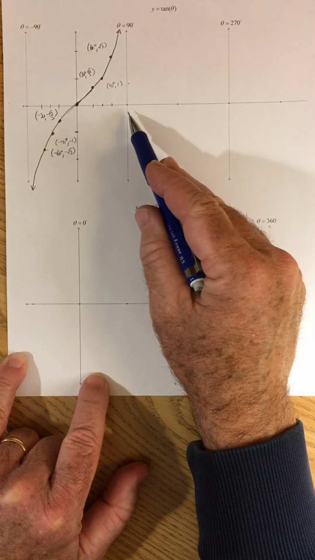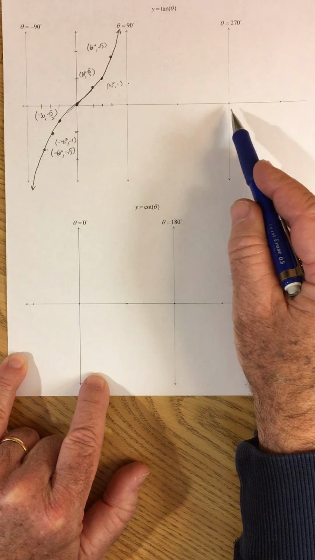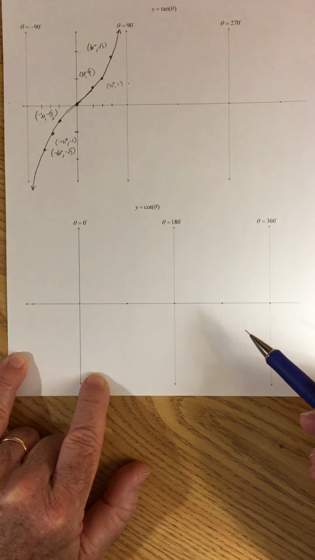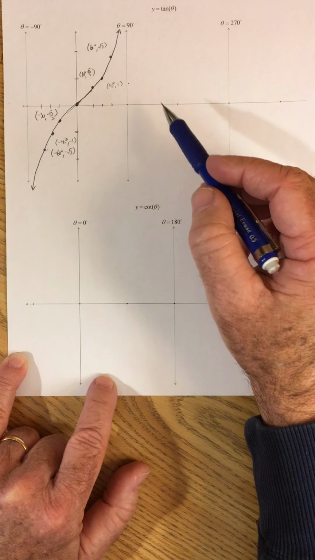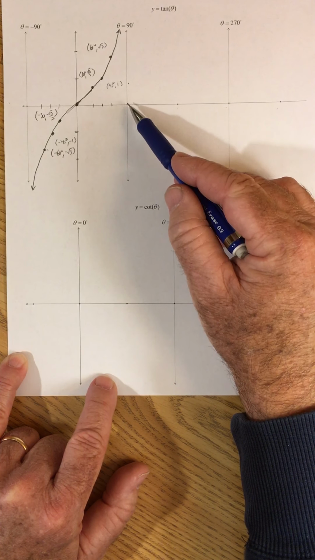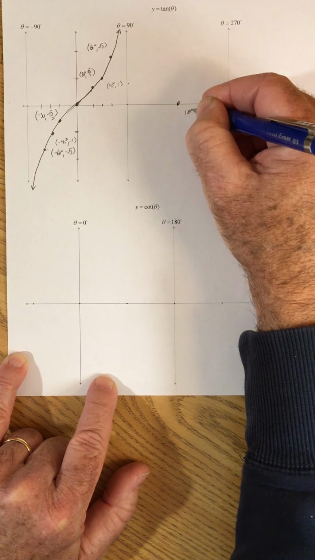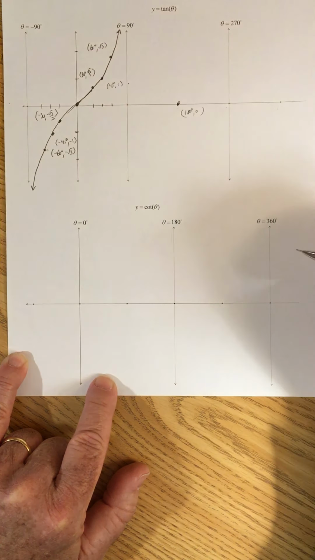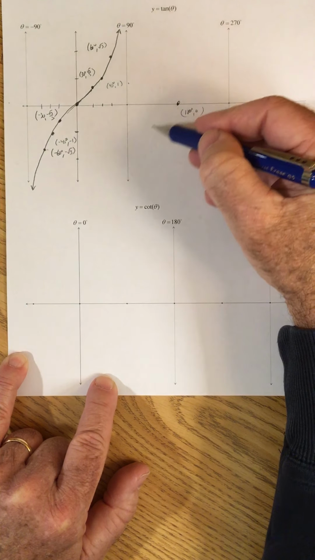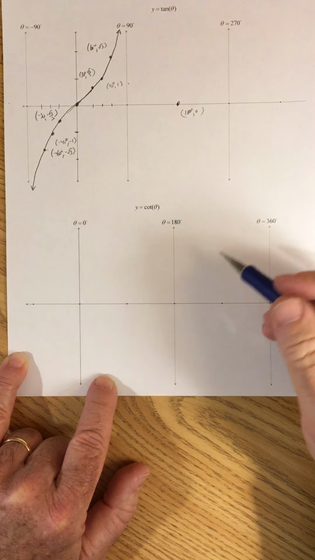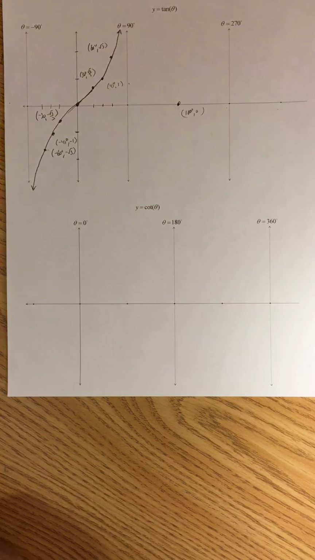Now you're going to have to fill in between negative 90 and 270, and from 270 to 360. And between negative 90, and this is 180 right here, and that will be on the graph. And this graph is going to do this type of deal. Okay. And you have to finish that. Okay, now let's talk about the cotangent.